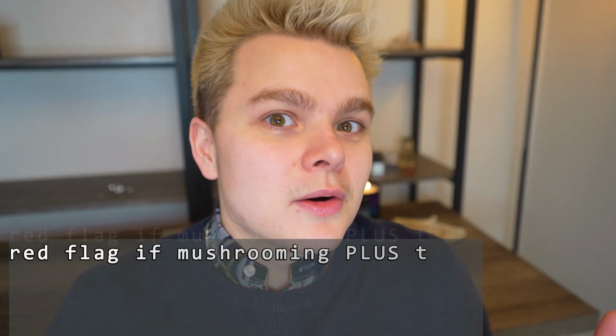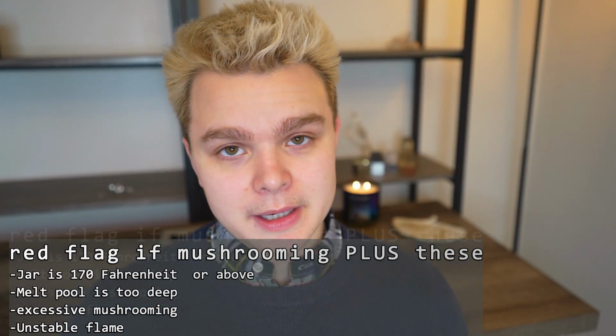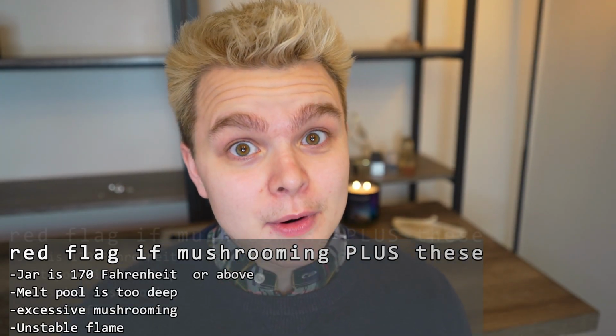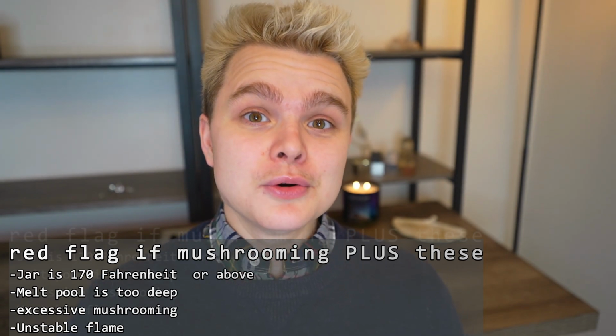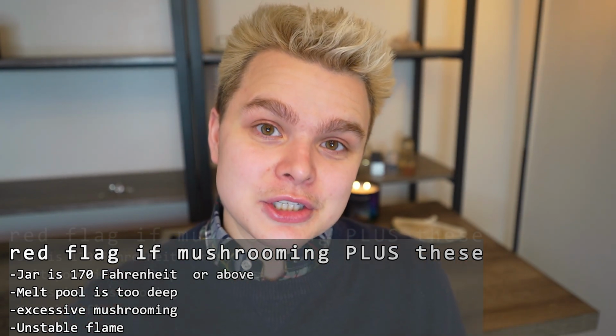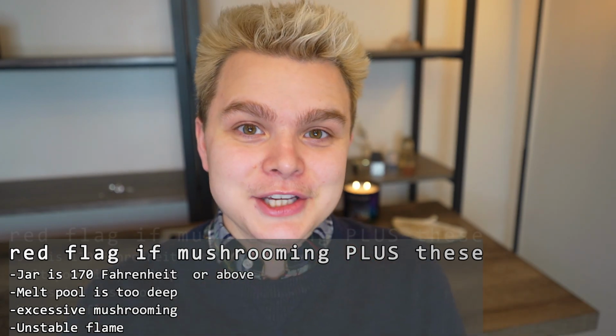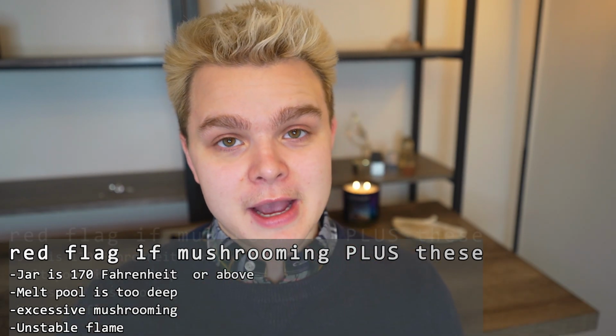What you really want to watch out for is if you have a lot of mushrooming and an unstable flame and too hot of a jar. Usually when your wick is too big for your jar and for your wax and for your whole combination, you're going to have those other factors present as well. So your jar is going to be getting too hot, in other words, over 170 degrees Fahrenheit. That would be too hot for the industry standard.